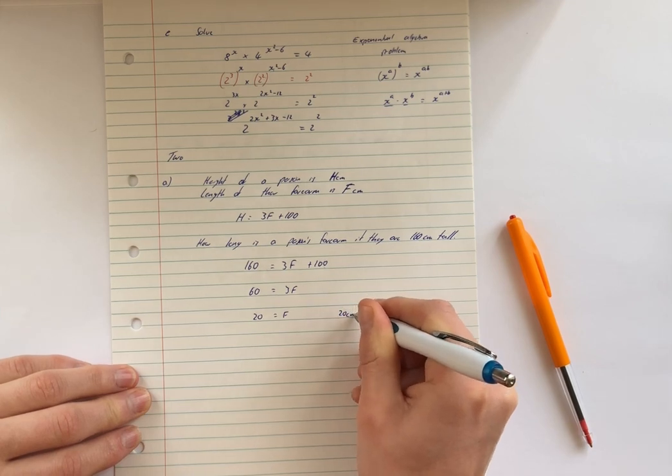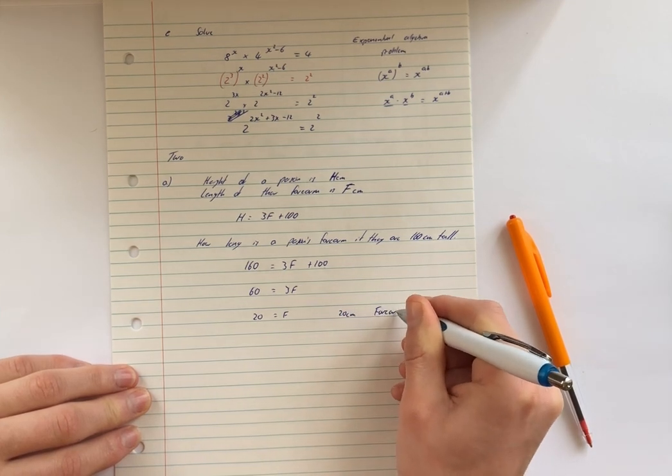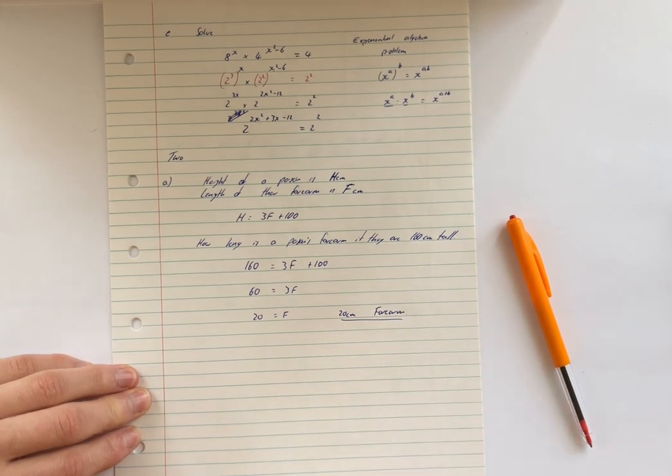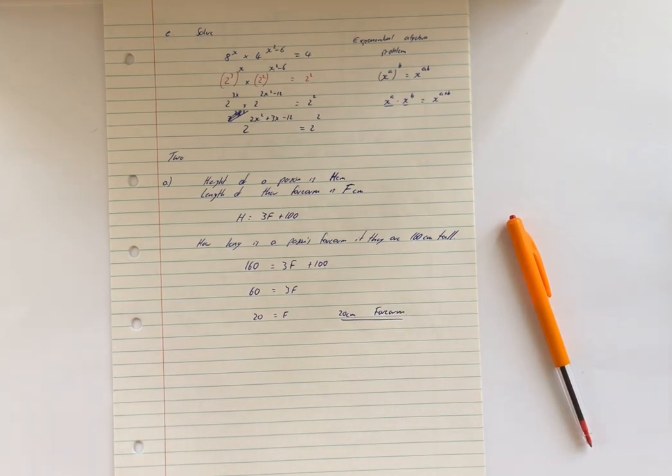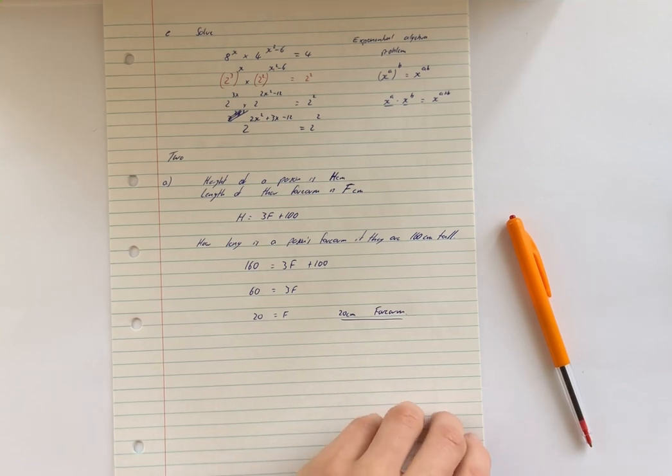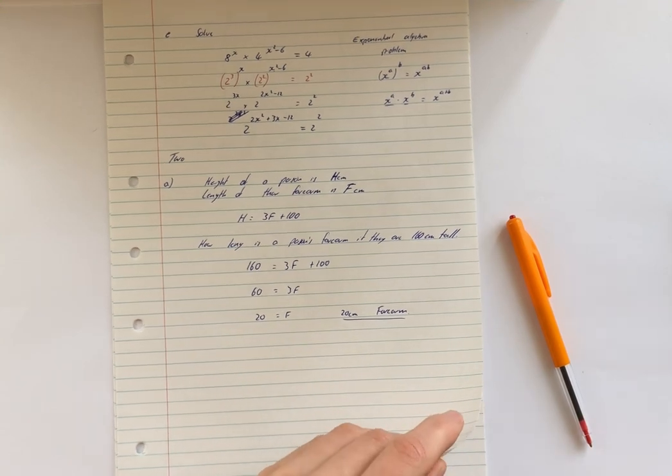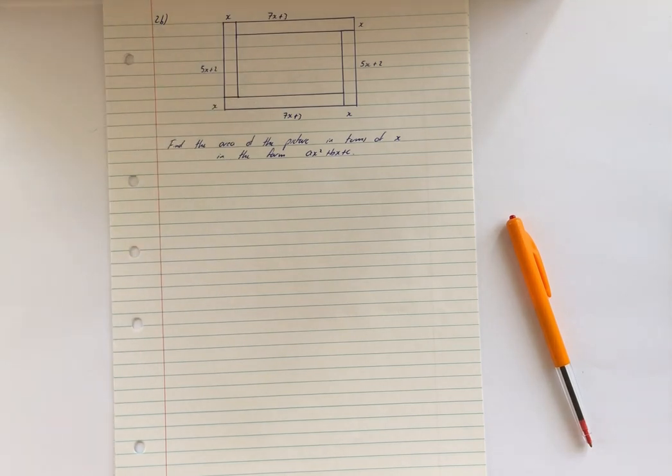So a 20 centimeter forearm, because I'm always answering in context. I always want to be careful that the difference between me and another MCAT candidate is that I'm answering in context. You never know what might be the separation for that grade.